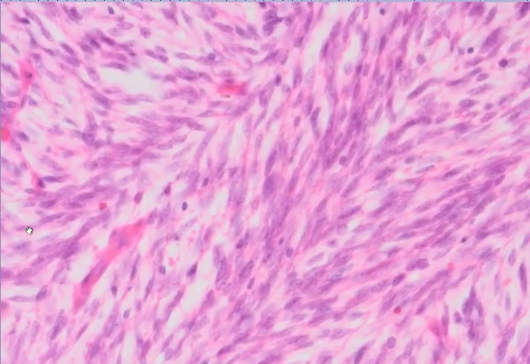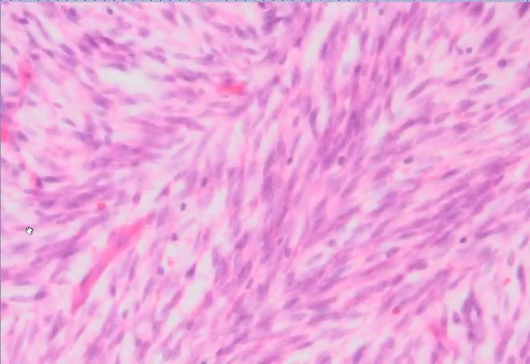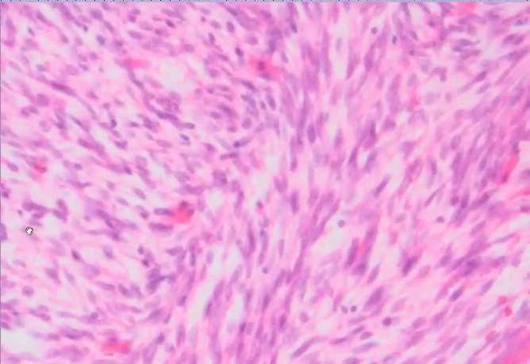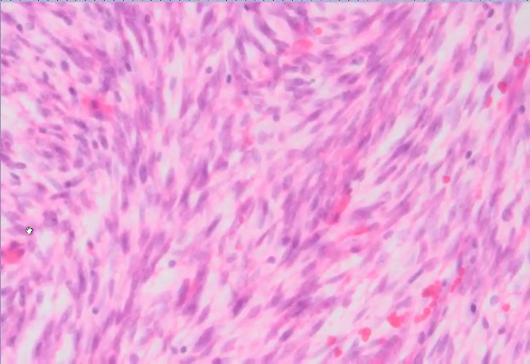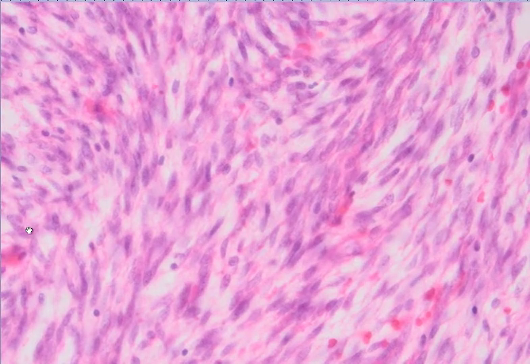Mitotic figures are more prominent in nodular fasciitis, and you don't expect to see too many mitotic figures in synovial sarcoma.